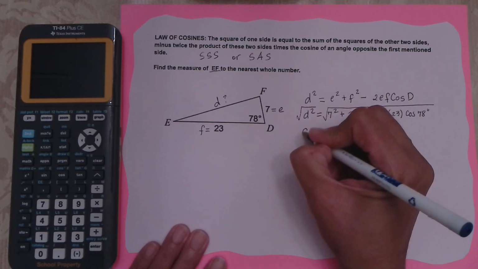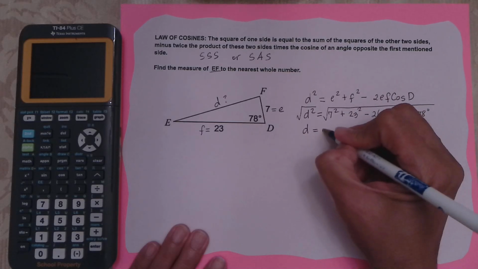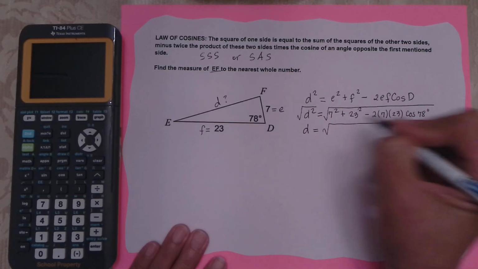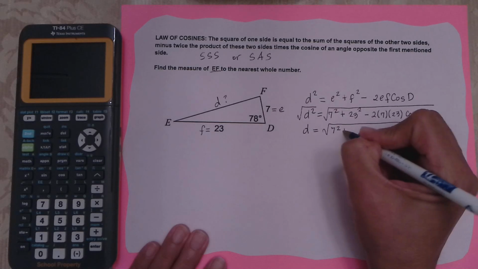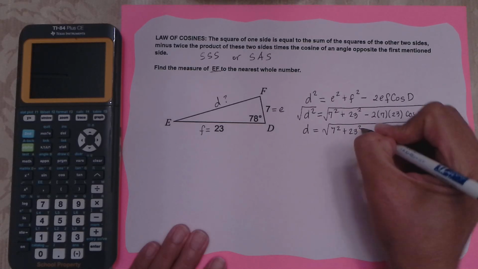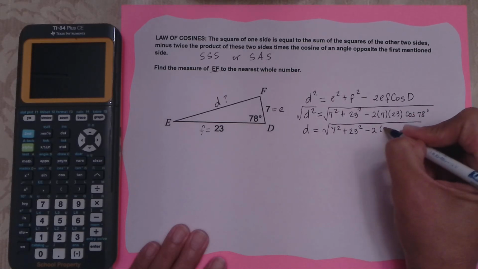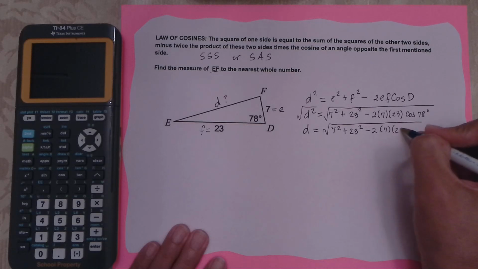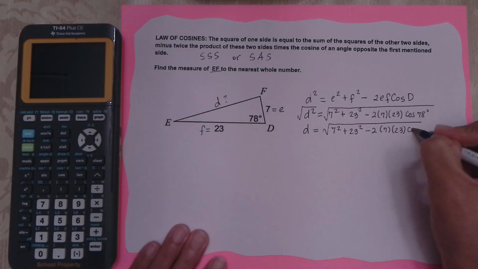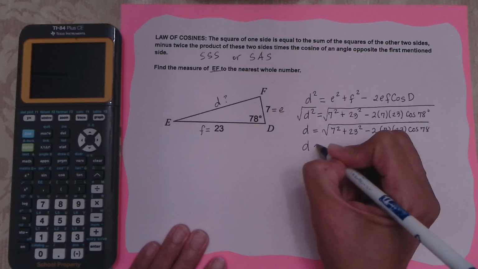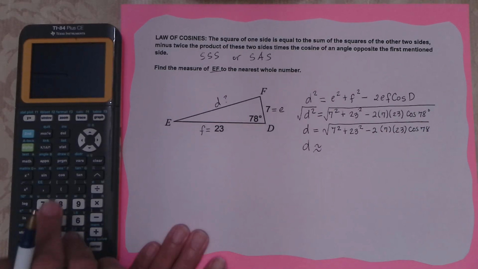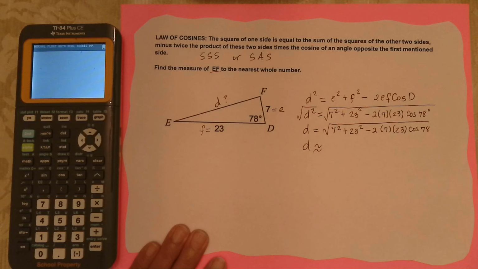So D equals the square root of the entire thing: 7 squared plus 23 squared minus 2 times 7 times 23 times cosine of 78. We just need a calculator to approximate the value. So let's put this in a calculator.